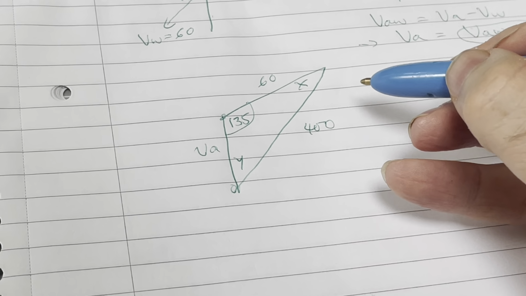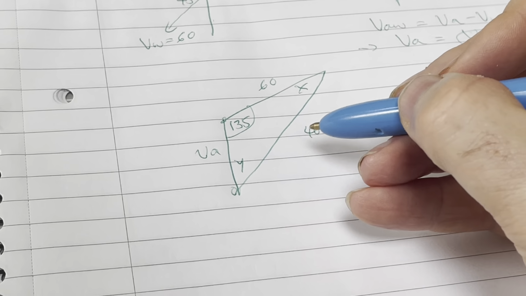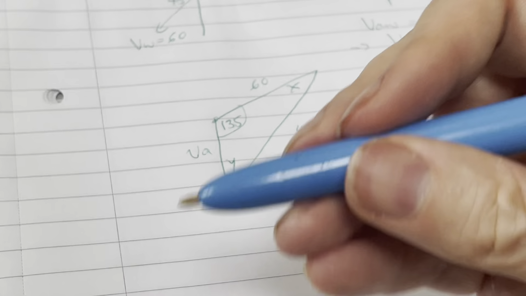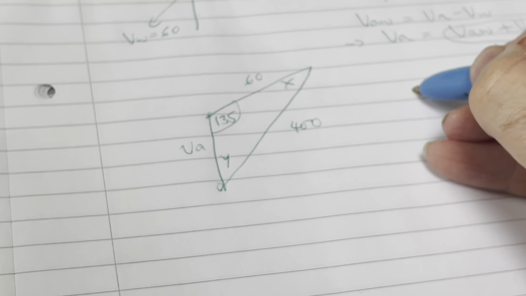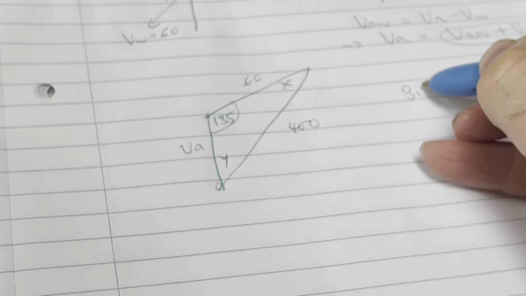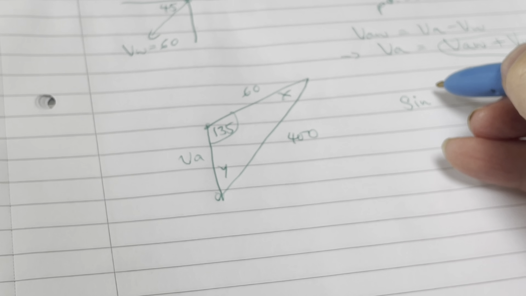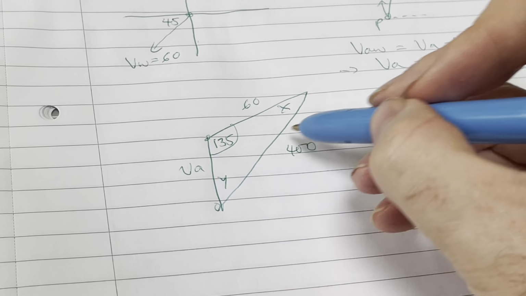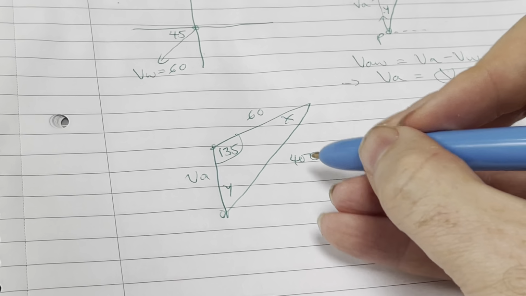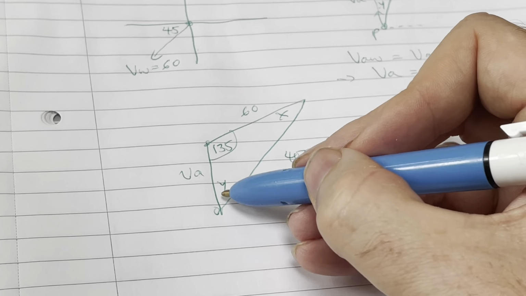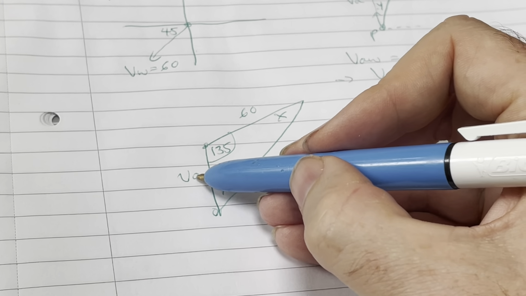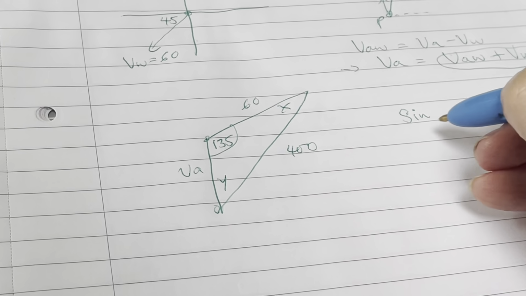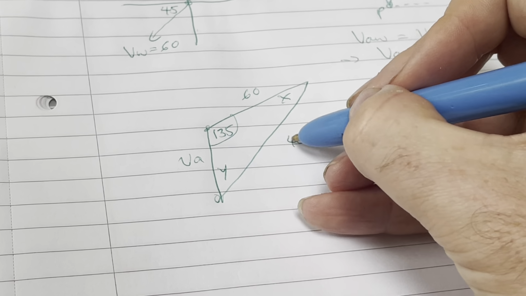Because you have one angle, in almost all these cases you have a choice. The sine rule will almost always work if you just apply the sine rule. And then if you have just one angle, the cosine rule would work as well. So with the cosine rule, you could work out VA from that. But let's try the sine rule. This is a nice easy one here.